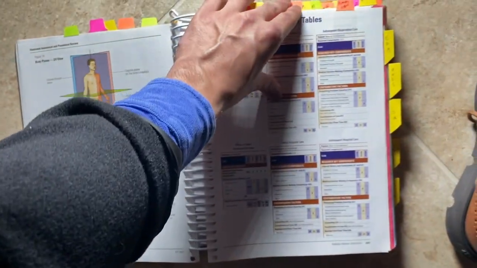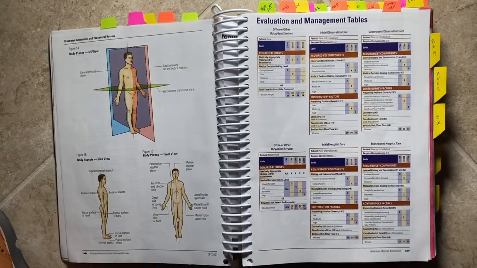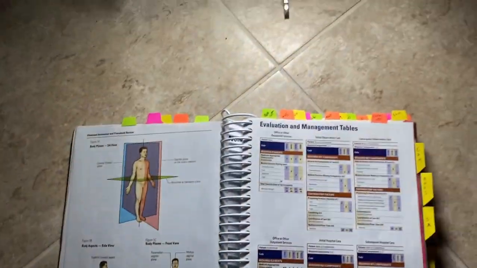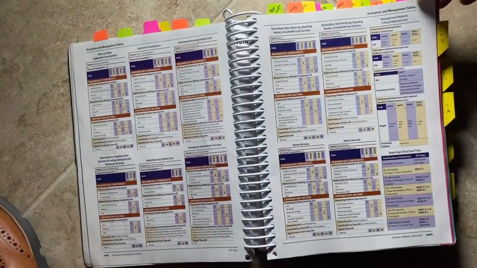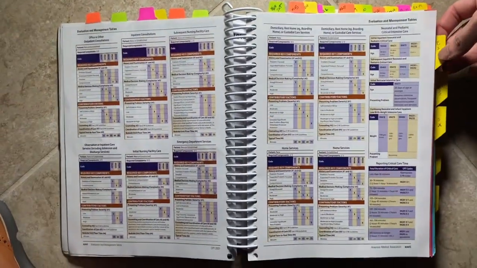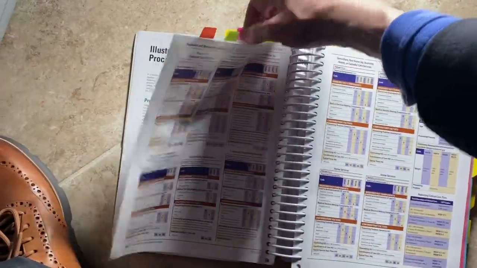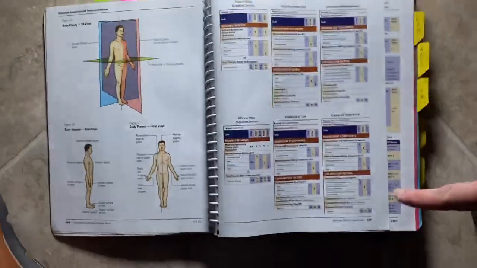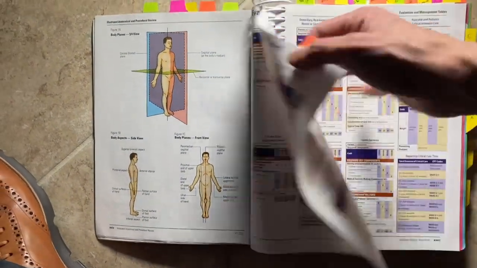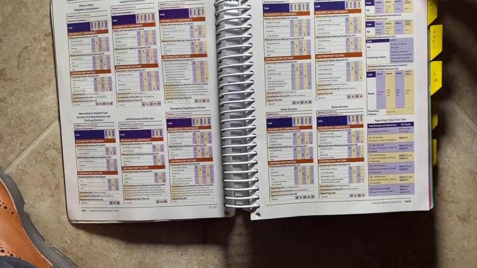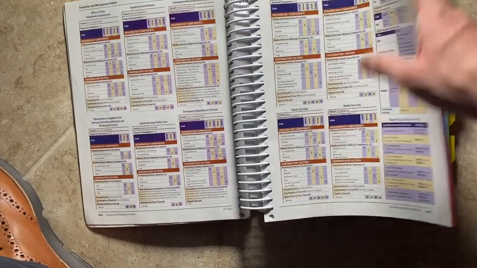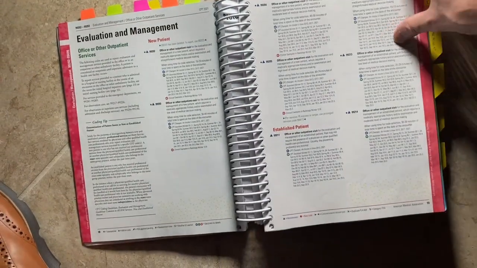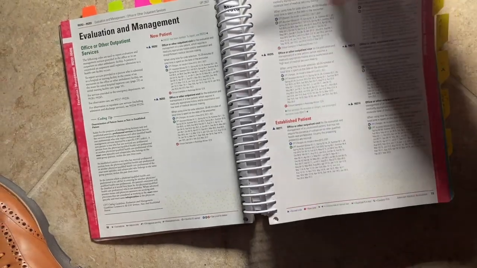Okay, these are the body's planes, so you can see the tab would be labeled planes. And now we're back to the E&M section.